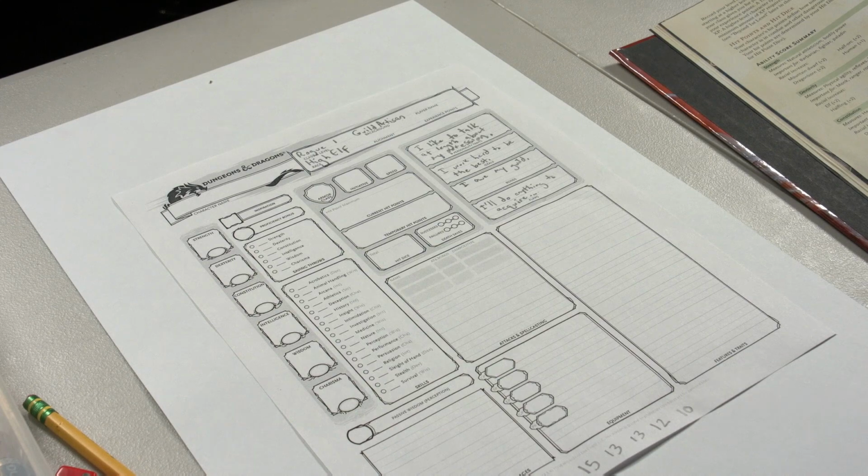If you've heard that term dump stat, it basically means your lowest stat. Part of the reason why it's good to have a dump stat is that if you have one low stat, it kind of creates something about your character that is more challenging. Sometimes it's more fun to play a character who has some challenges or obstacles.